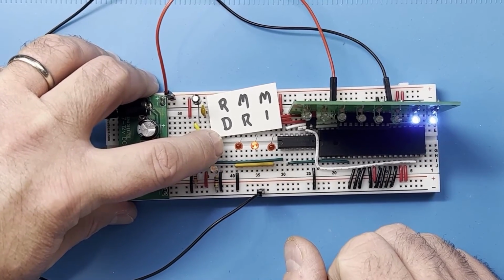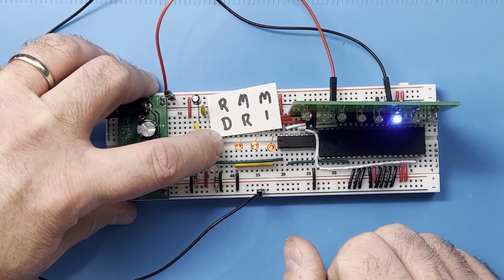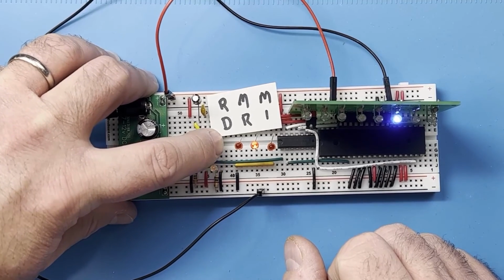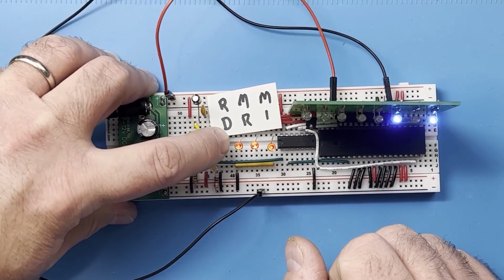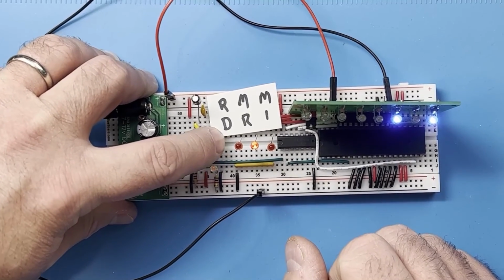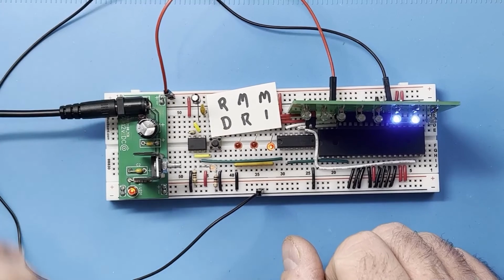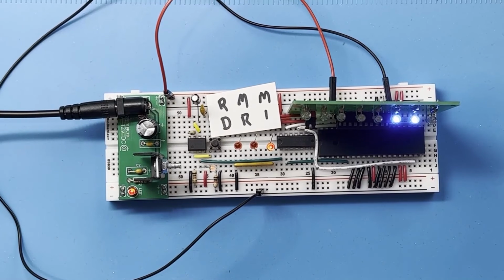So there we go, and now this should switch to, there we go, there's 4. And this one next should come up with 5. There we go. We've actually got a binary counter with a Z80 CPU. An incredible waste of this CPU for this application, but it works.